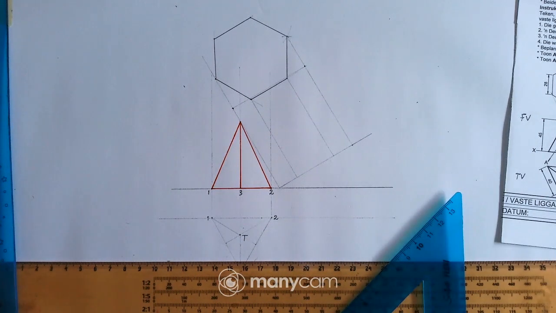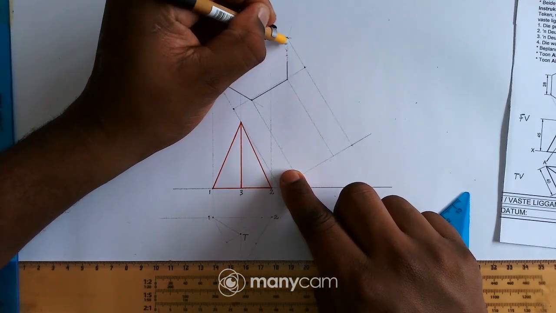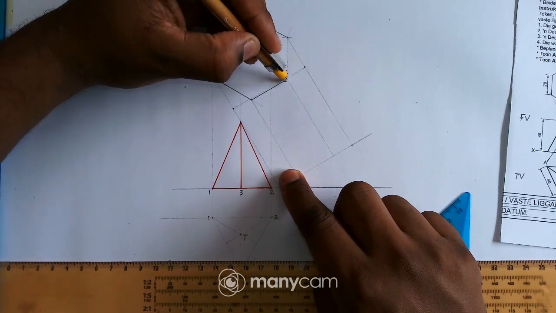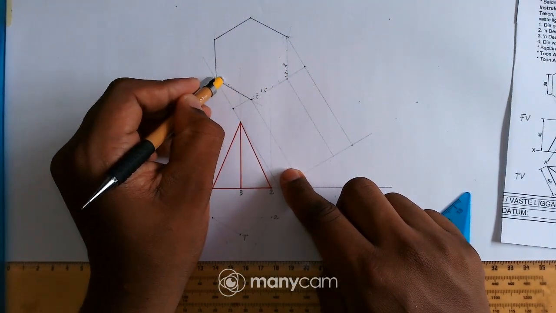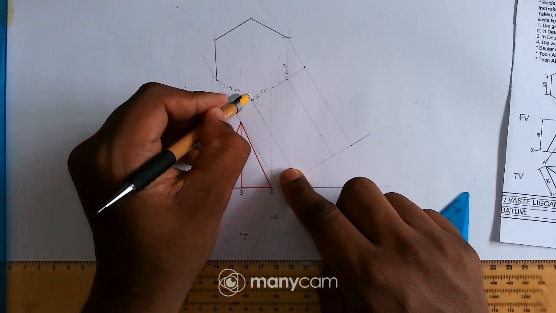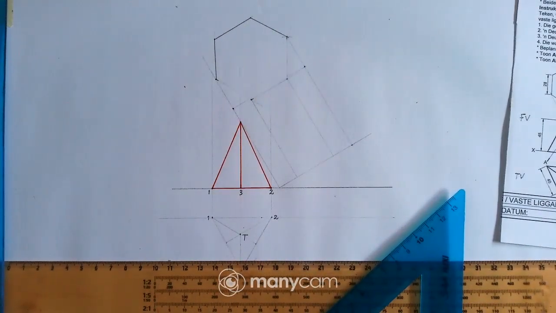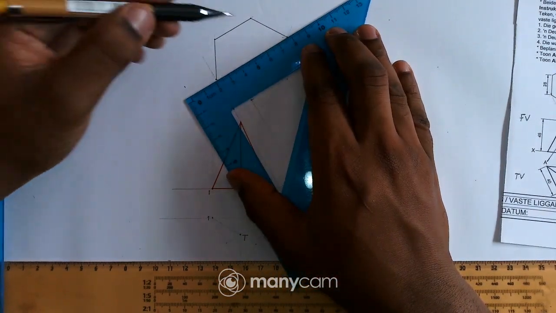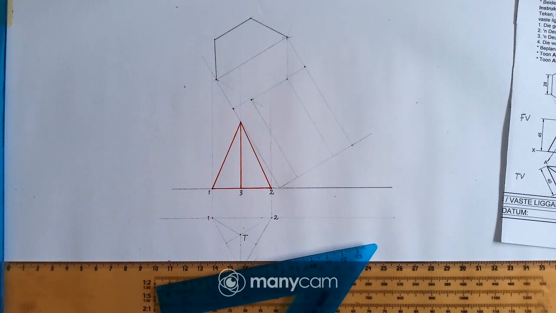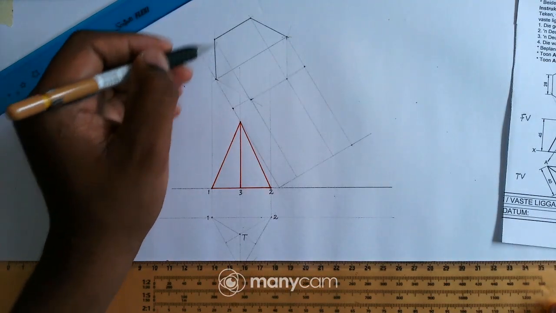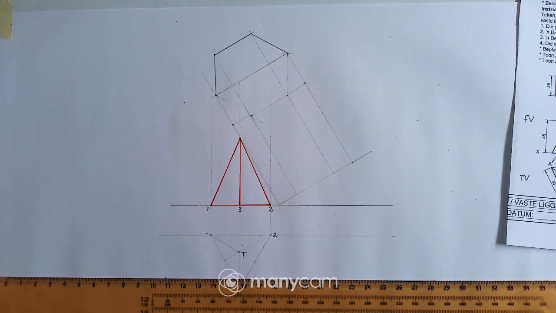But it's fine. What I can do is erase this part of the auxiliary view, like that. And then I'll just have a half auxiliary view there. It's fine, I'll just use the top part, the half section there. Let me move my thing down.